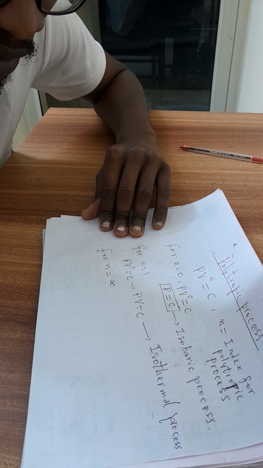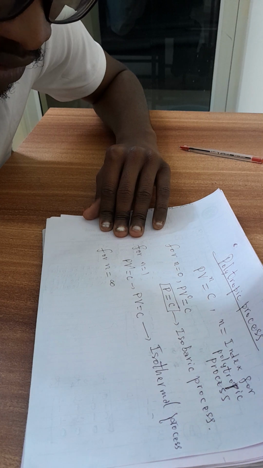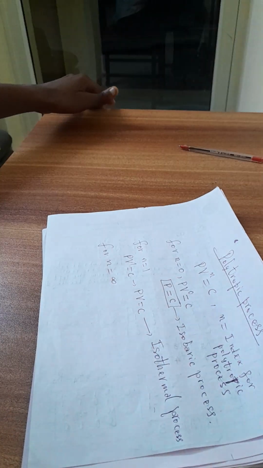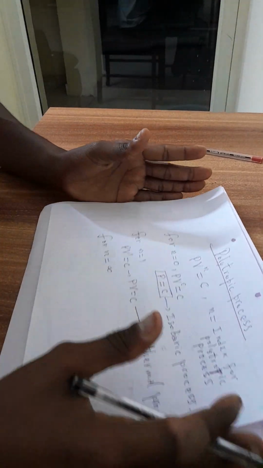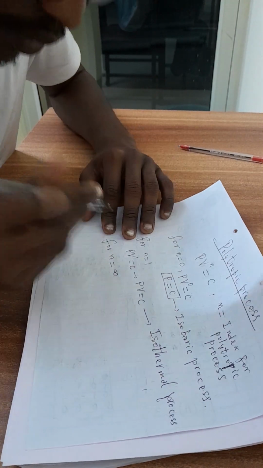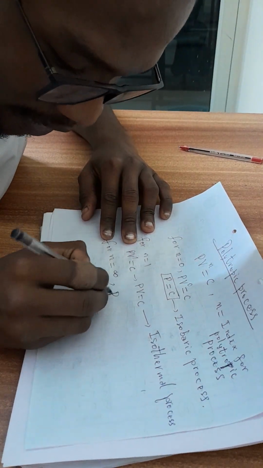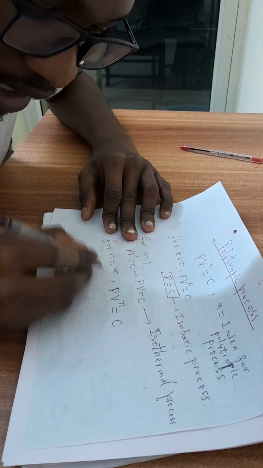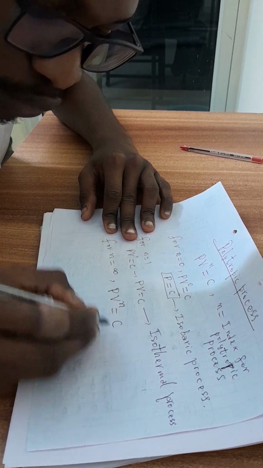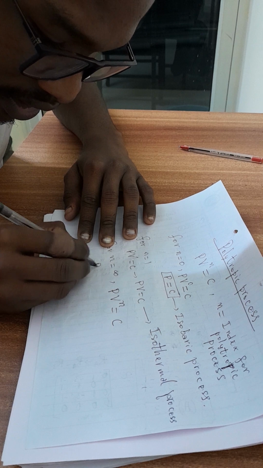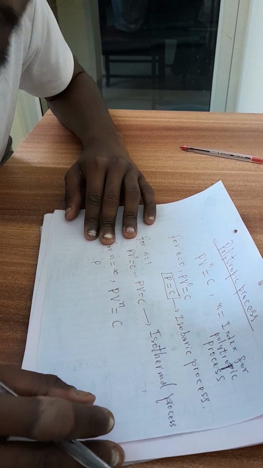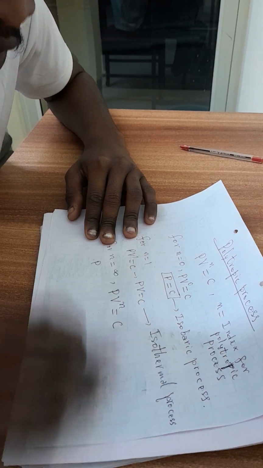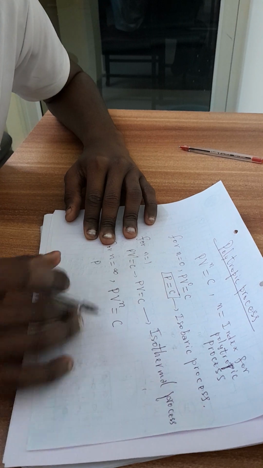Now, for n equal to infinite. It looks like it is impossible. When n is infinite, what will happen here? You get P V raised to n equal to C. If I put infinite here, everything will make no sense. It will all be infinite, but C is not infinite. Infinite is not a constant.